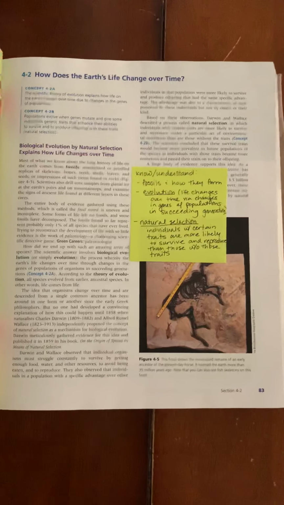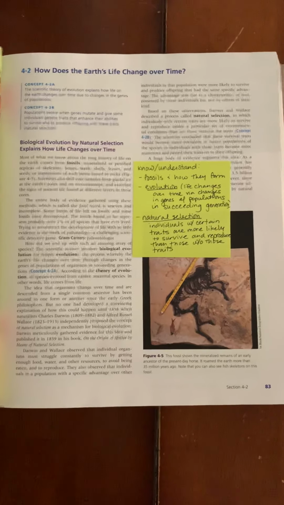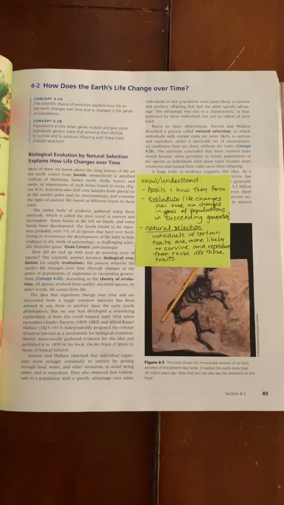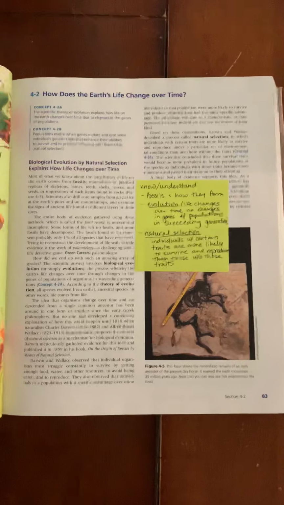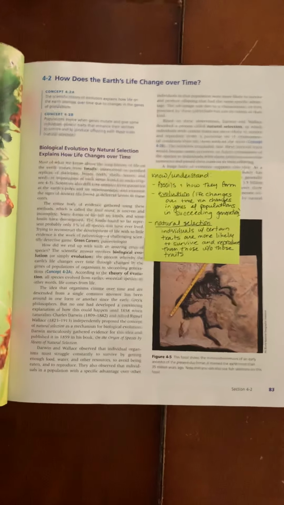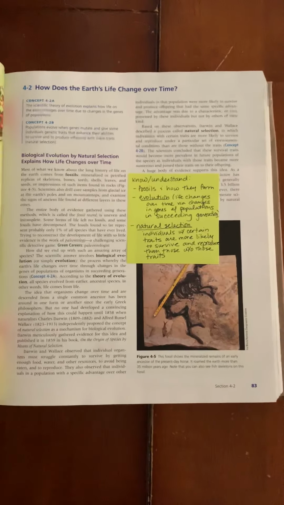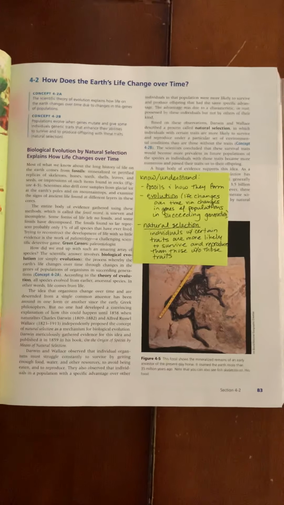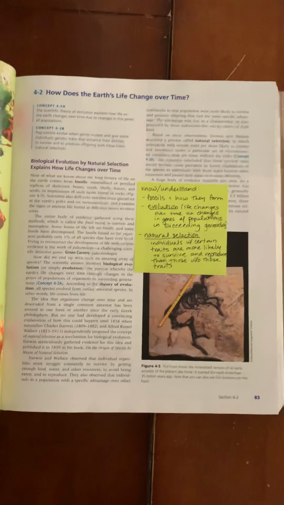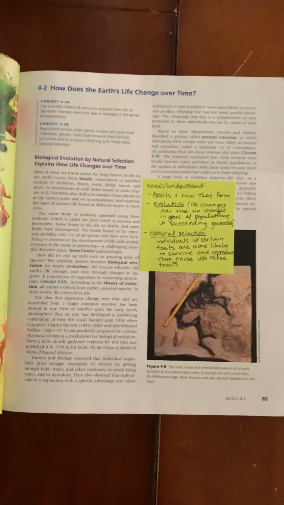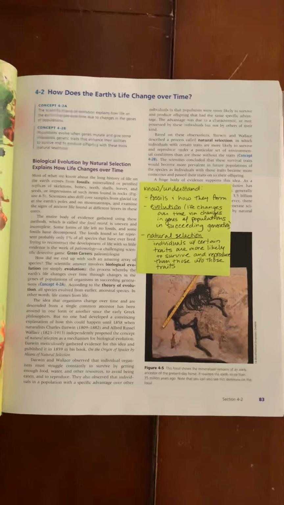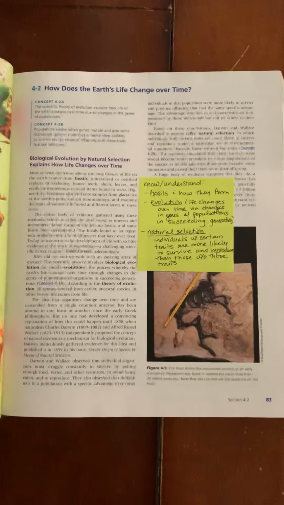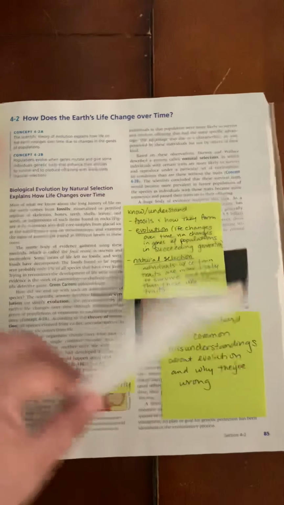And then natural selection. Make sure that you understand that natural selection looks at how individuals with certain traits that are more successful for particular environments are more likely to survive and reproduce. If they can survive, that means they can reproduce. And if it's those traits that were allowing them to be successful at survival, then they're more likely to pass those traits on to their offspring, and so that continues and perpetuates. So make sure you're going over that.